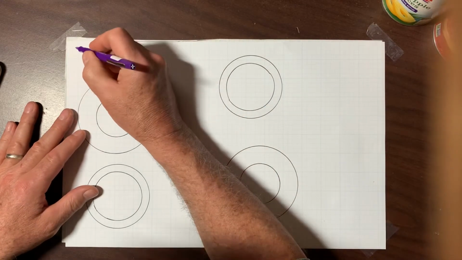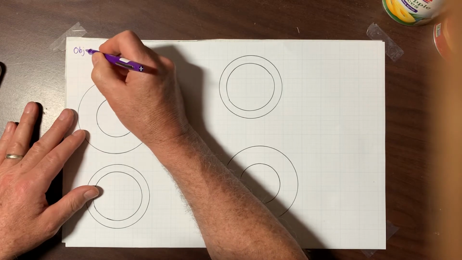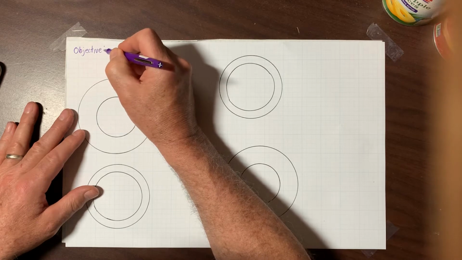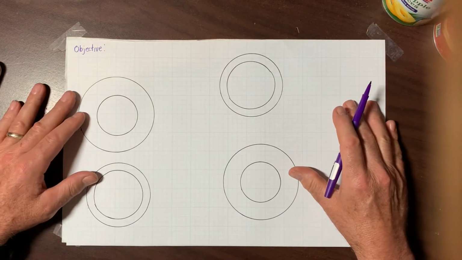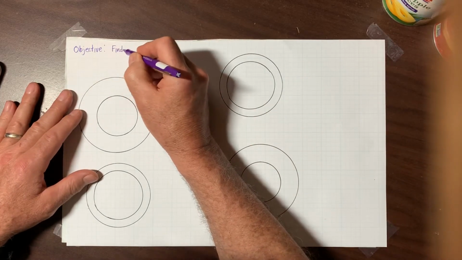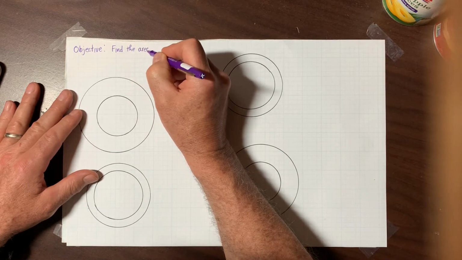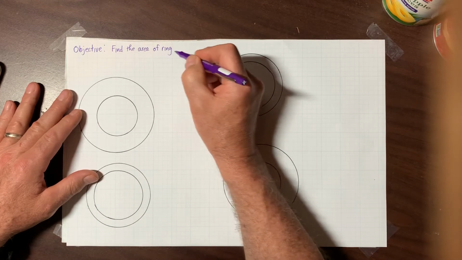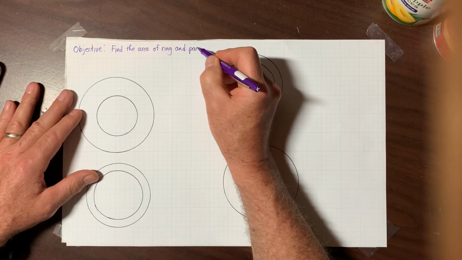So to be certain that everybody knows what our goal is, I'll just write it out up here. Our objective for today is that by the end of this lesson, everyone will be able to find the area of a ring and part of a ring.